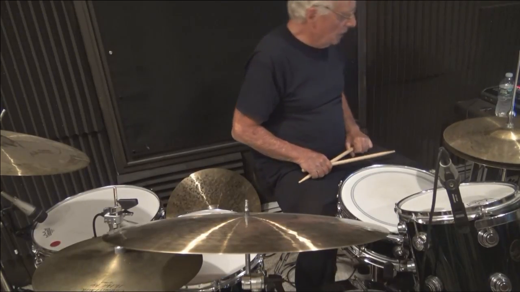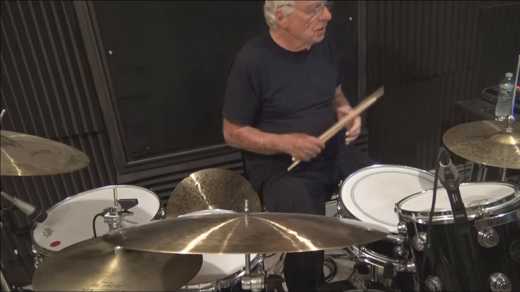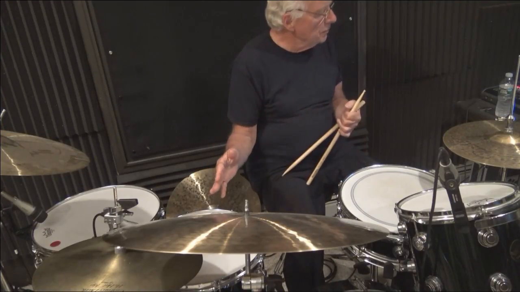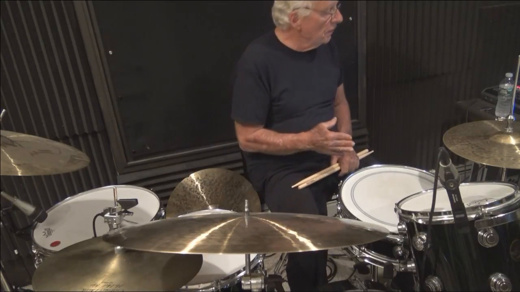Now, if you want to go to the extreme, you could use as a reference how many times you're going to do it to the right side, how many times you could do it to the left side, and it's a good focus.